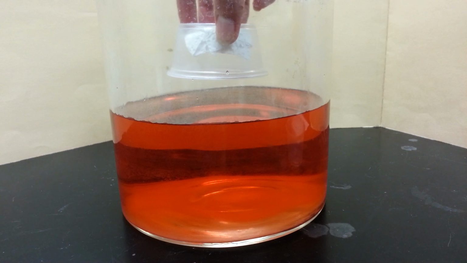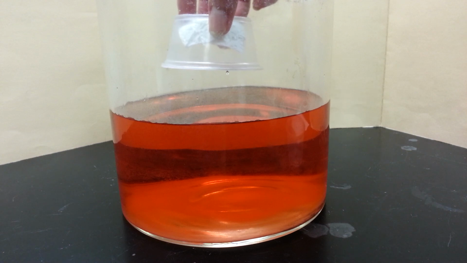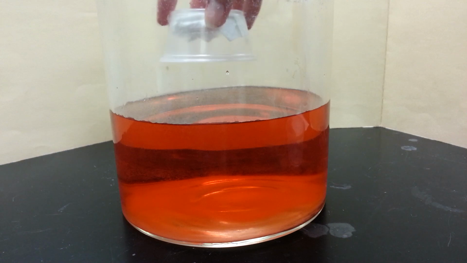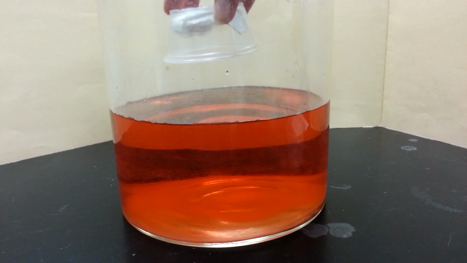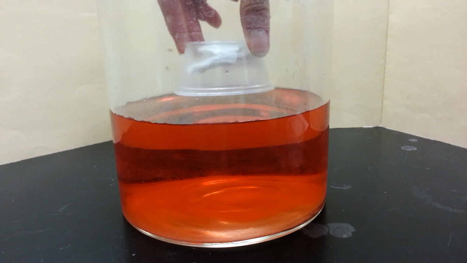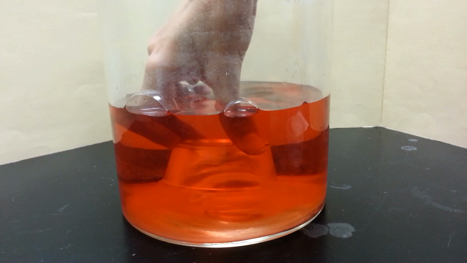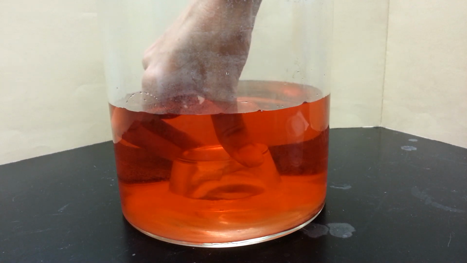I do this discrepant event to show kids that air is matter. So we have defined that matter is anything that has mass and has volume or takes up space. Students do not believe that air is considered to be matter because they can't see it and they can't feel it. So what I do is I slowly push the cup in and then I hold it down for 10 seconds.